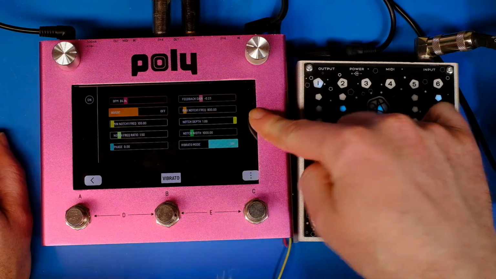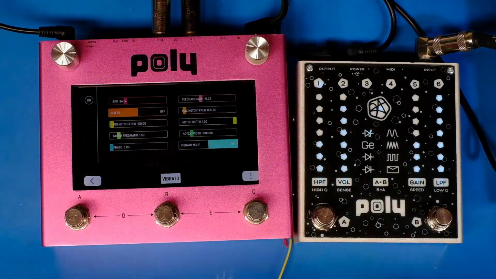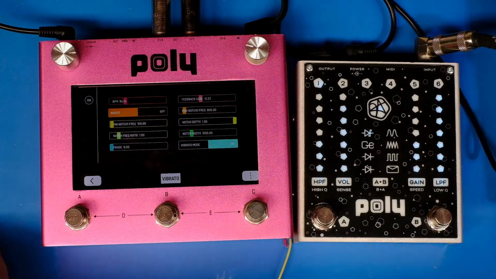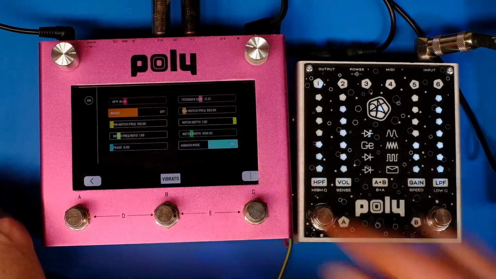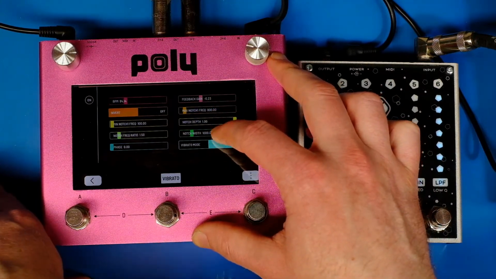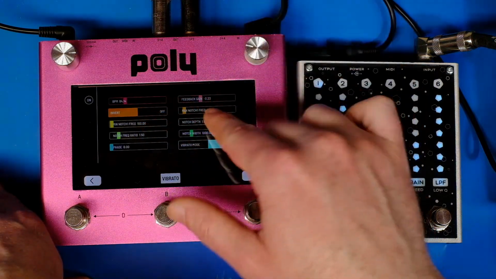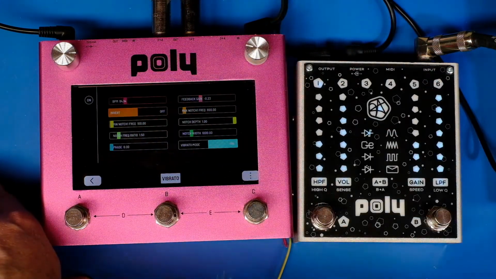Watch what the depth of the notch is, so how aggressive that filter is. Sorry, I realized I just leant in front of the camera. How aggressive that notch depth is, and the frequency ratios between the notches.